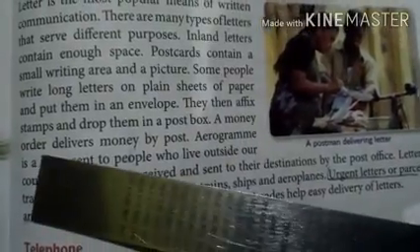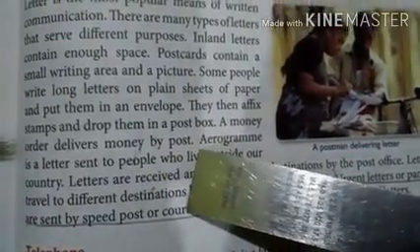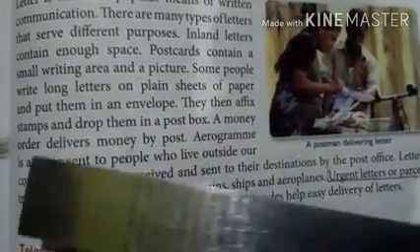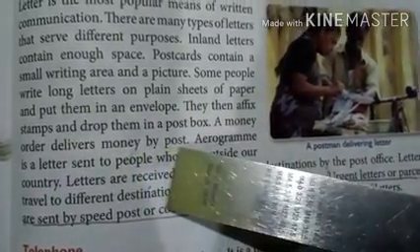A money order delivers money by post. In a money order we get money. The money is delivered through post.